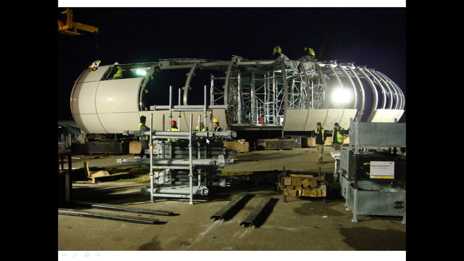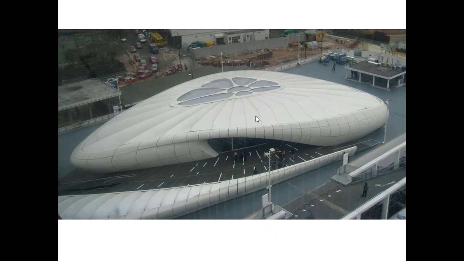How do you stack and store the elements? Look at the kind of cradle to grave sort of thing. How do you stack and store them when you're not using them? How efficient can that process be? How efficiently can they be put into position? There it is, as built.